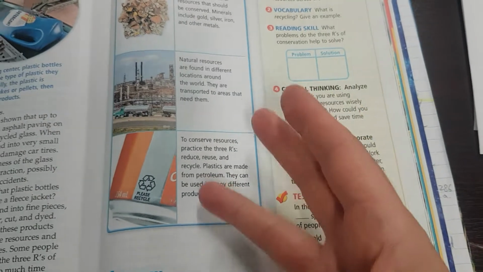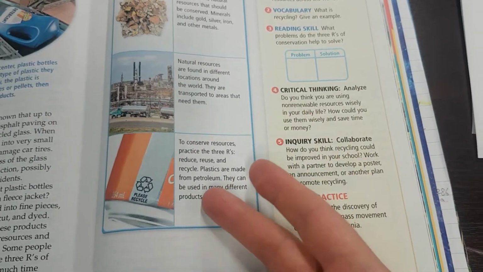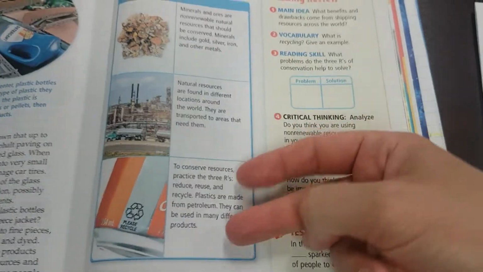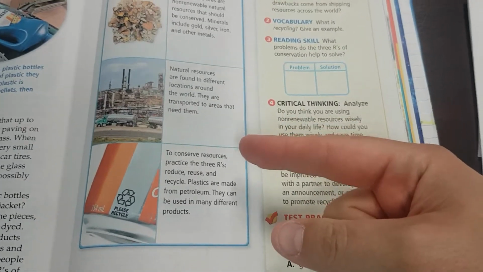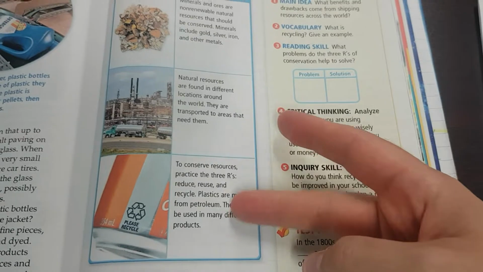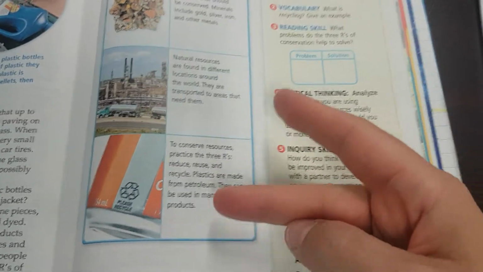Okay, and that's what we just talked about, the many different products. So the things you're looking for here: the 3 R's, reduce, reuse, recycle, highlight stuff that says those. Plastics, petroleum, many different products.